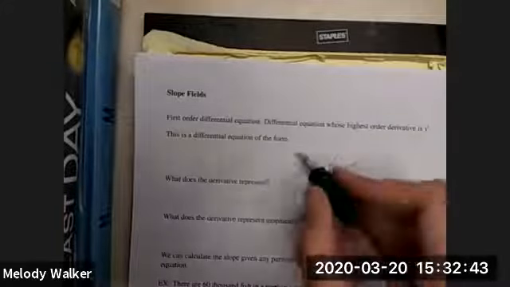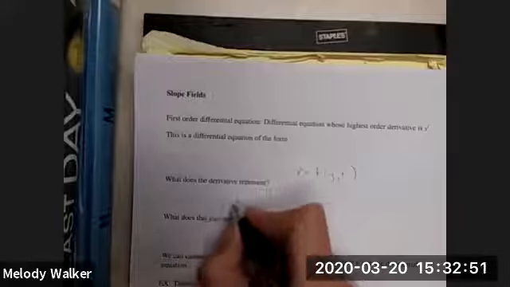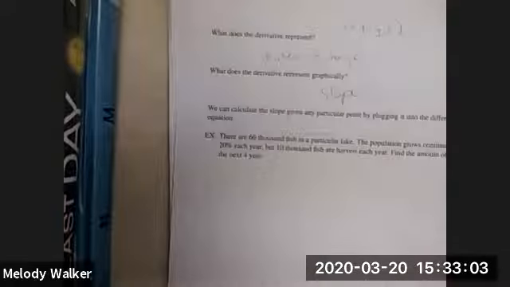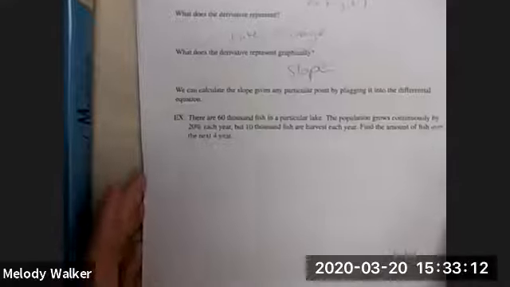So remember, a first order differential equation is a differential equation of the highest order of y prime. This is the differential equation of y prime where it's a function of y and t. And remember, derivatives represent rates of change, and graphically that's the slope. What I'd like to do is show that given any initial point, we can find slopes and draw those on the graph. So here's an example.